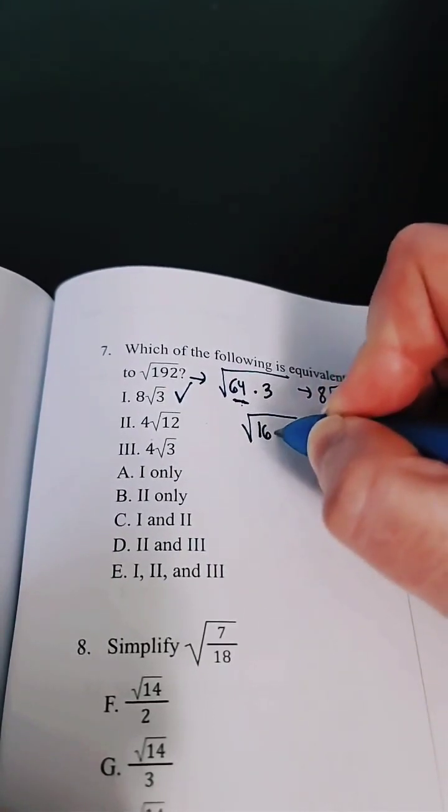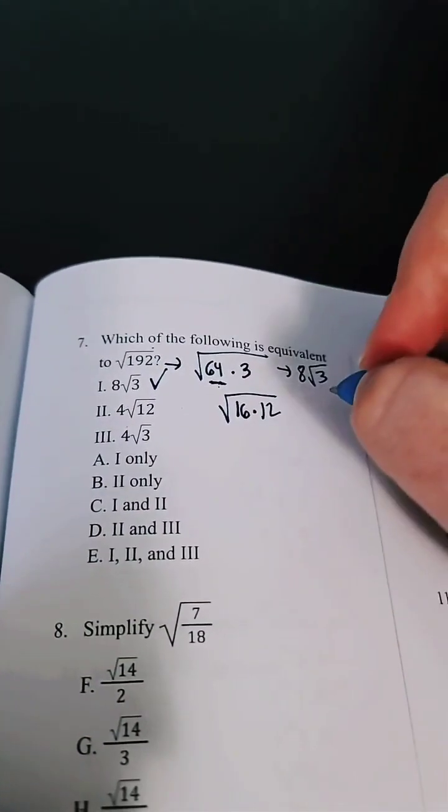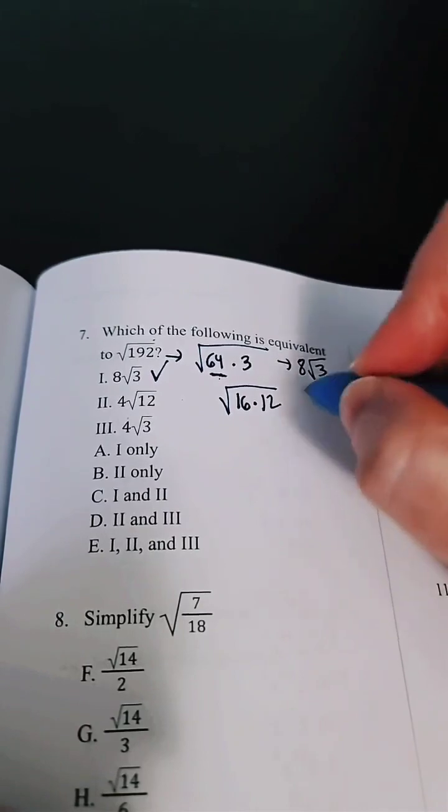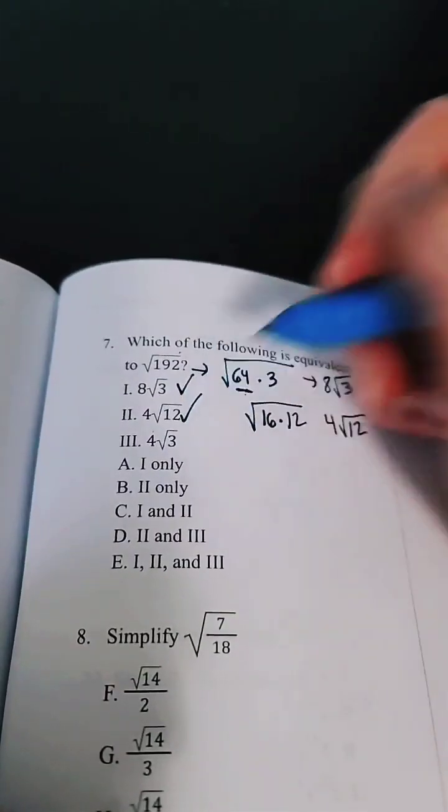So we have 16 times 12 could give you 192. And then, so 16 times 12, yeah, that works. 16 times 12 gives you 192 as well. So then you could take out a 4 for the 16, and then keep the 12 on the inside.